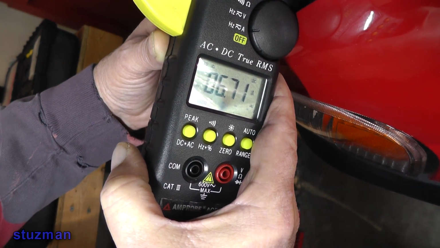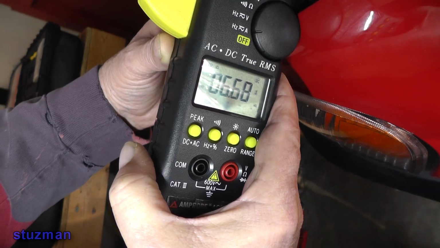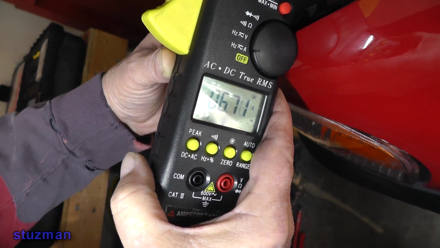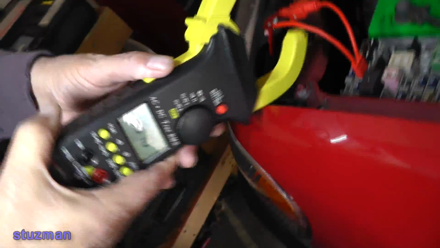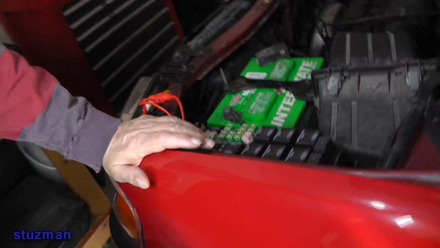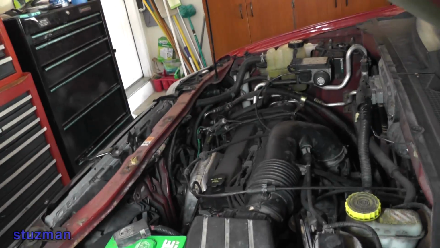All right, let's call it 6.7. Yep. So for anybody who wants to know, with a brand new fuel pump and brand new fuel filter, 6.7 amps is what you should be getting.